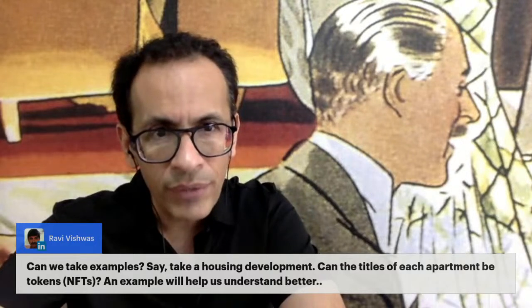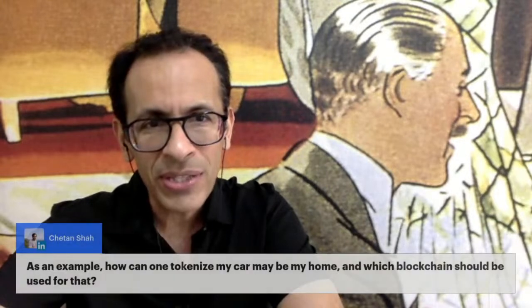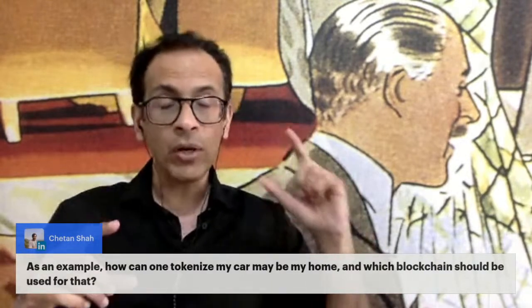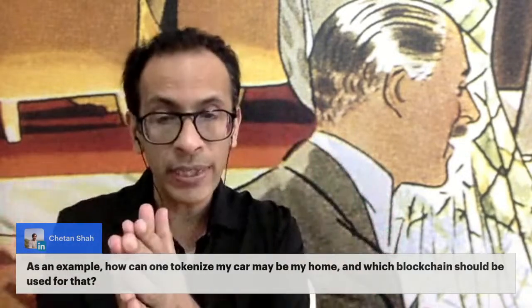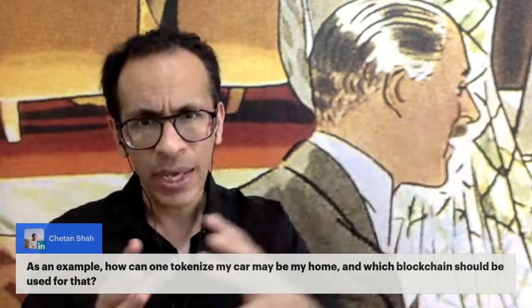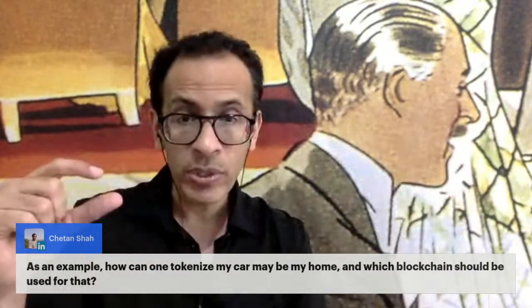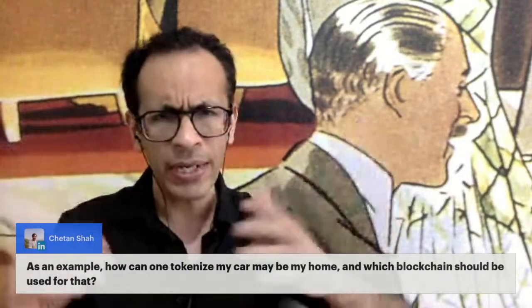As an example, how can we tokenize my car, my home? Okay, so that's an interesting question. Well, see, people may not want to buy into your car, right? Why would they? Unless you say that, okay, I'm running a cab service and I have X number of cars and they're generating some kind of revenue. Or you say, I have a very expensive vintage car, which is worth a huge amount and its value is only going to go up.